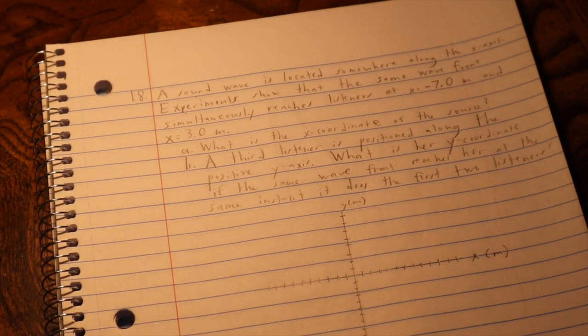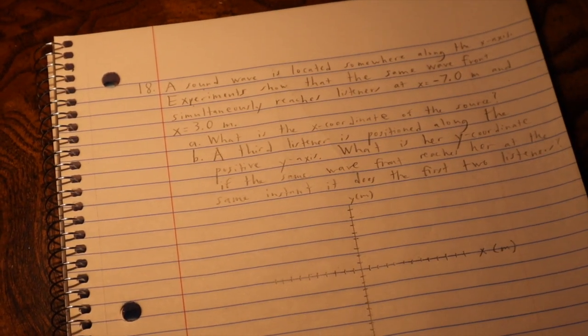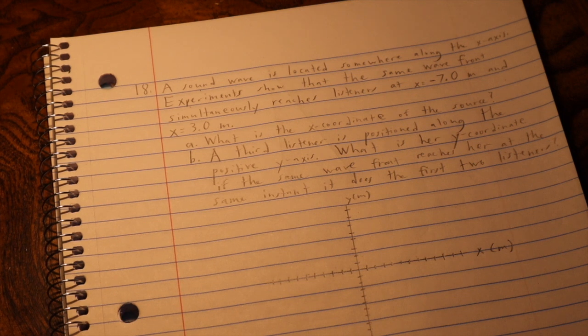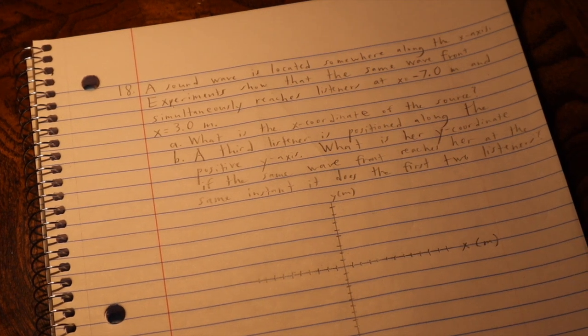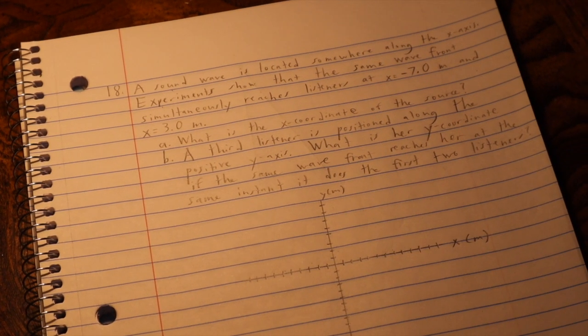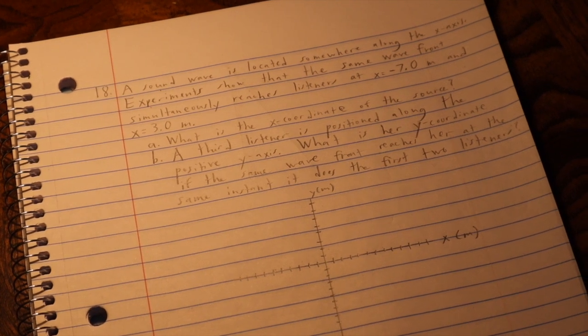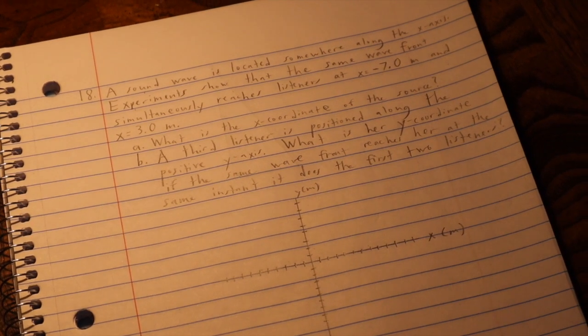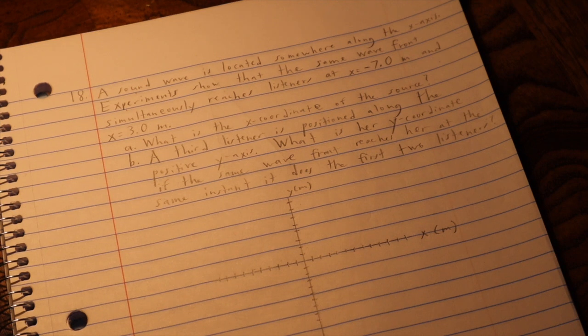So the problem is number 18 on homework number 1. A sound wave is located somewhere along the x-axis. Experiments show that the same wavefront simultaneously reaches listeners at x equals minus 7.0 meters and x equals 3.0 meters. A. What is the x-coordinate of the source?